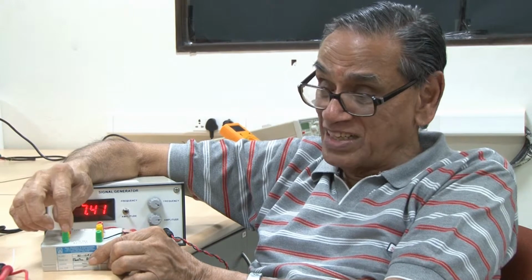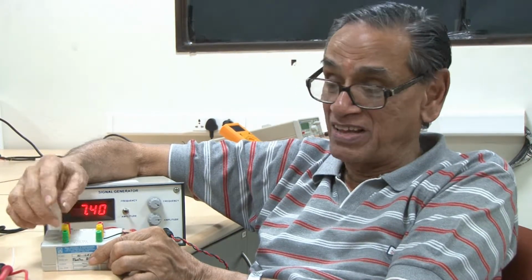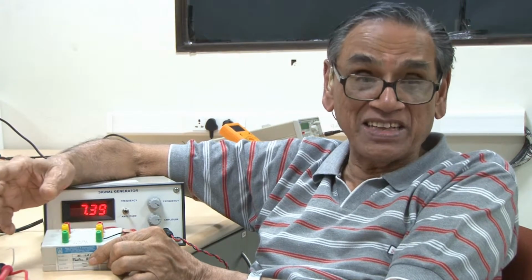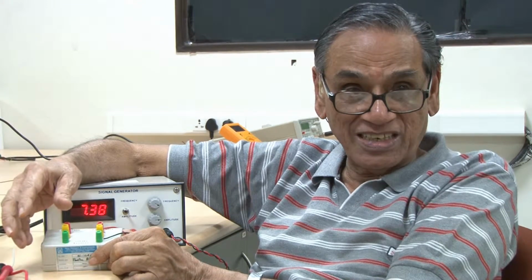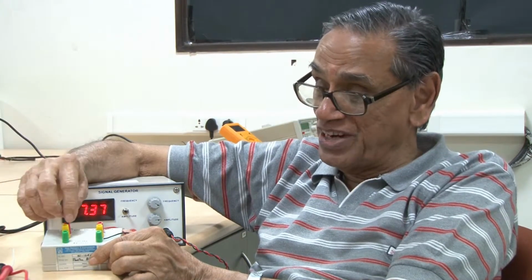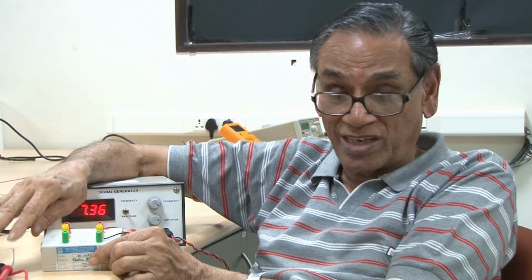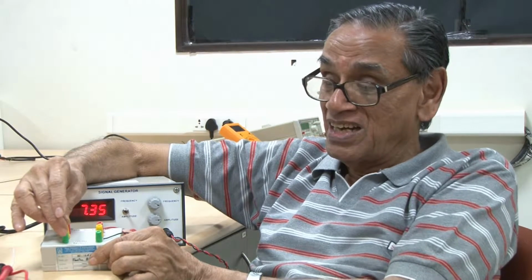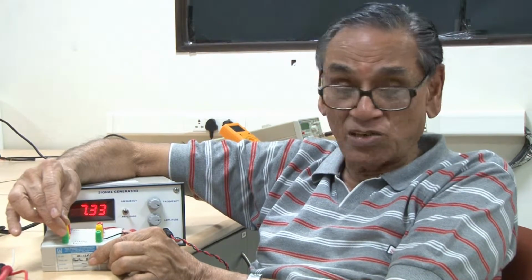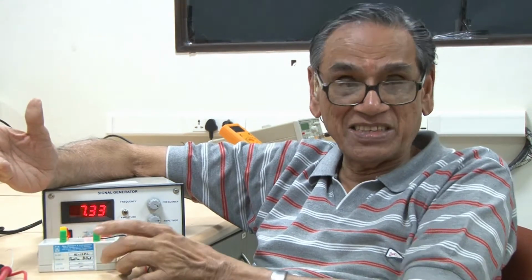So the voltage across the resistance is the output, voltage across the red and green is the input. So the output is small at low frequencies. But when I go to high frequencies, the impedance of the capacitance becomes small compared to the resistance. So most of the voltage that you apply appears across the resistance and you get a high transmission.